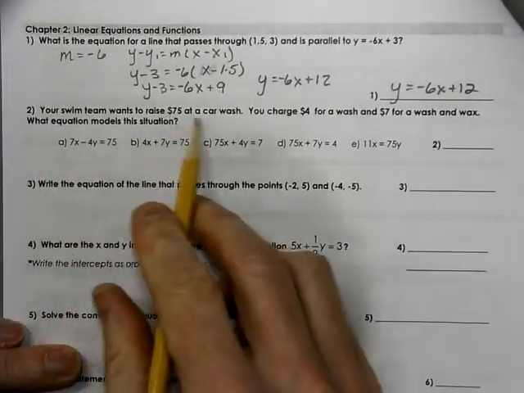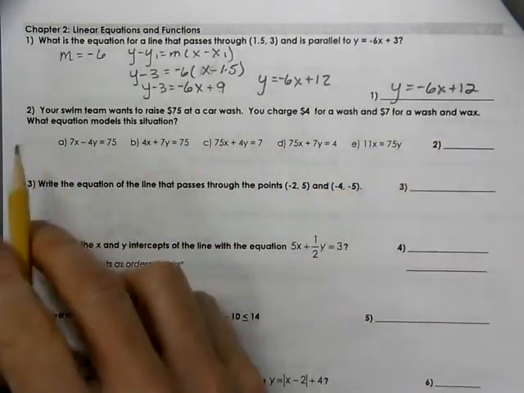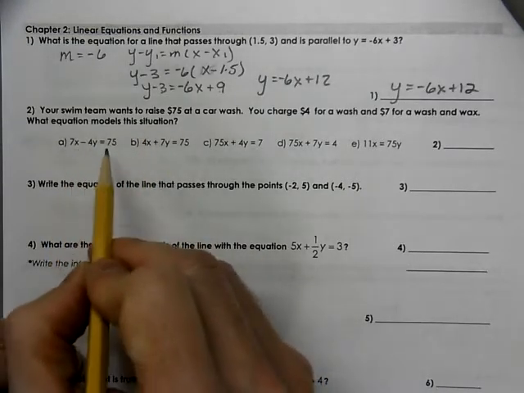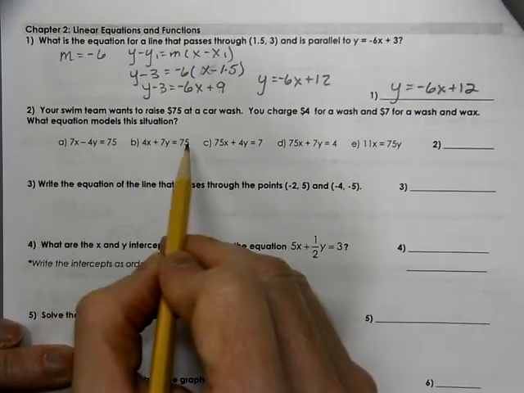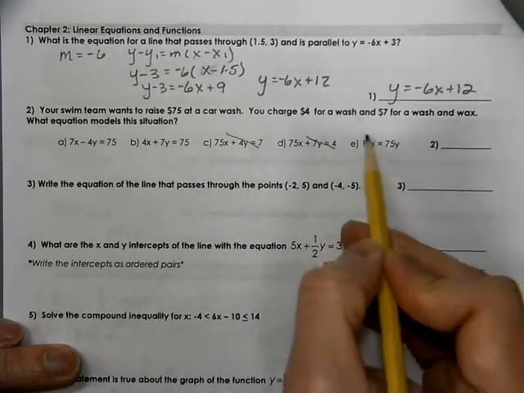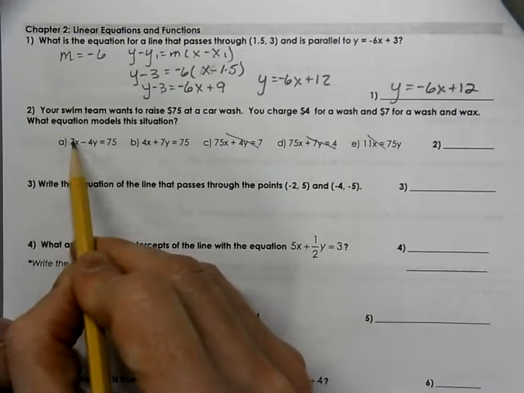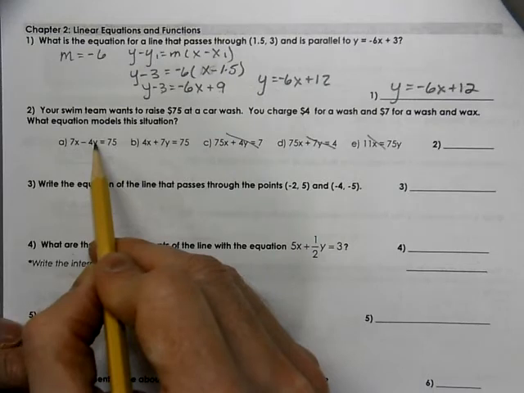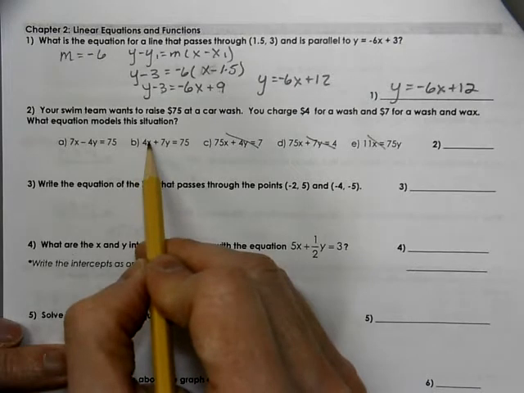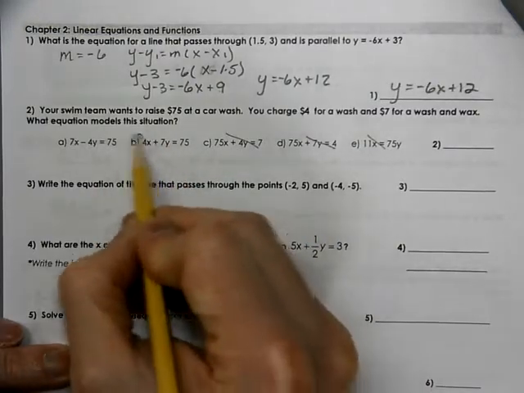Your swim team wants to raise $75 at a car wash. You charge $4 for a wash and $7 for a wash and a wax. What equation would model this situation? Here, if you want $75, you know that it's going to equal $75. So of course this one's out. This one's out. I don't even know what's going on with this one. So we're looking at these two equations. Are we going to take the amount for our washes, take the amount of our waxes, and subtract them? No, of course not. We're going to take $4 for every wash, or $7 for every wax. We're going to add those together to get 75.